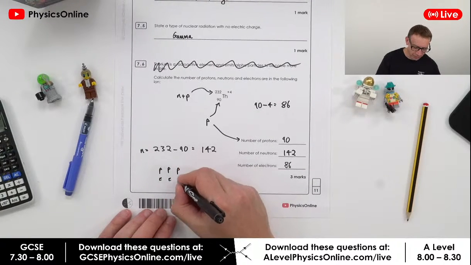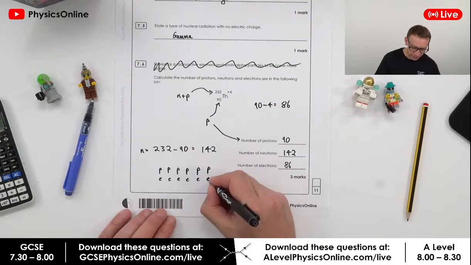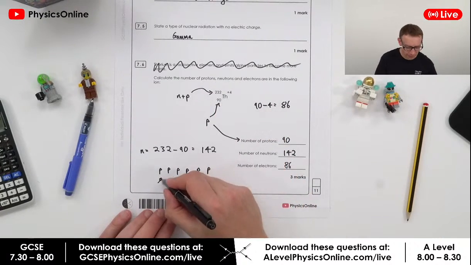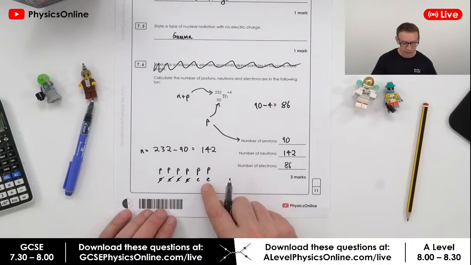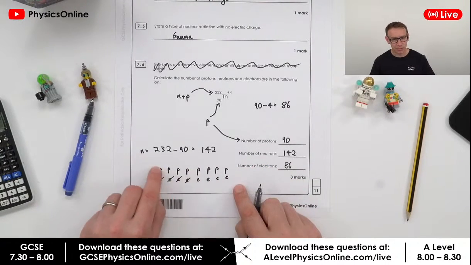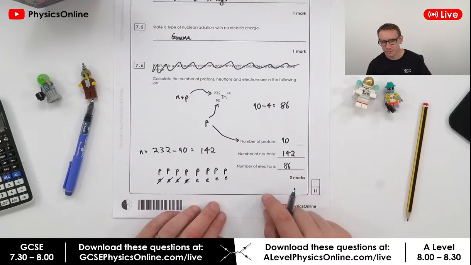But for this ion, we've taken away 4 electrons, so it's got a charge of +4. That means there are 4 more protons than electrons, and that's why we've got 86 electrons.